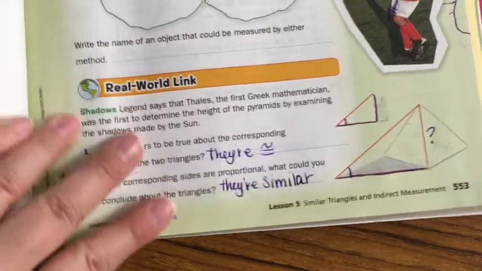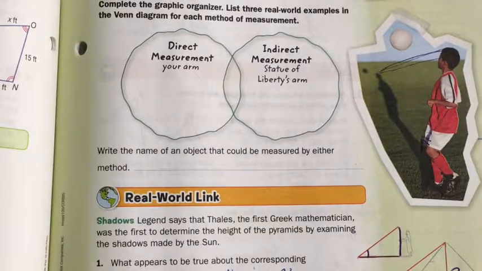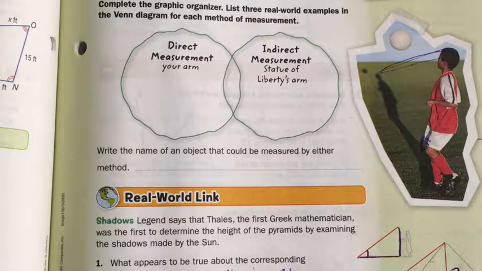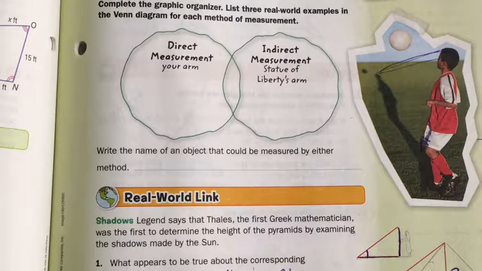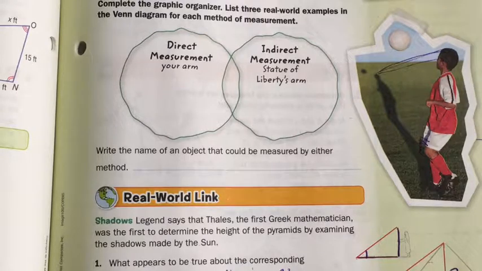All right, so let's go on. Indirect measurement is basically what you use to measure things that are not safe to measure on your own. Is it safe to measure the length of your arm? Yes. Would it be safe to measure the length of the Statue of Liberty's arm? Could you just Spider-Man it up there and take the tape measure? Not going to work for most people, right? So that would not be safe.